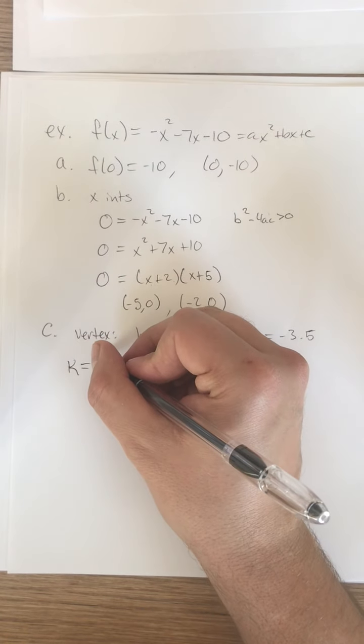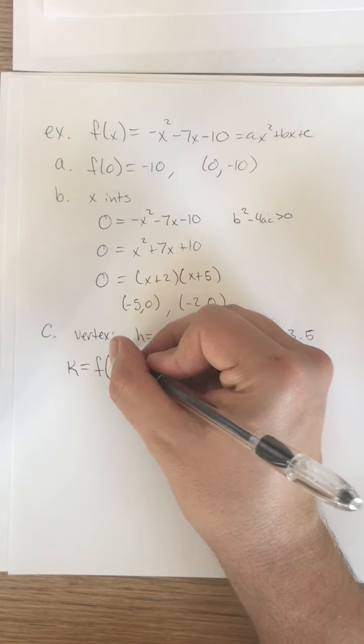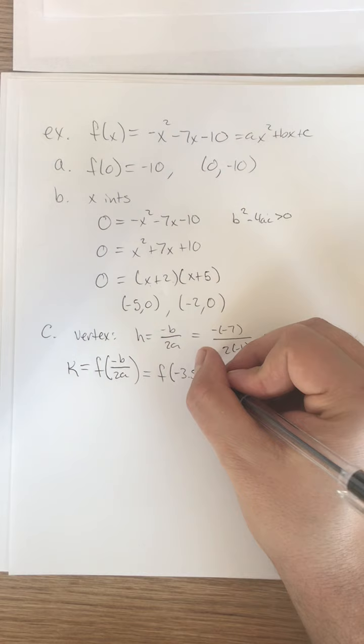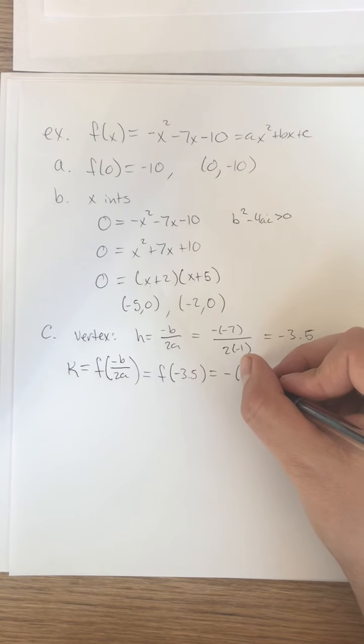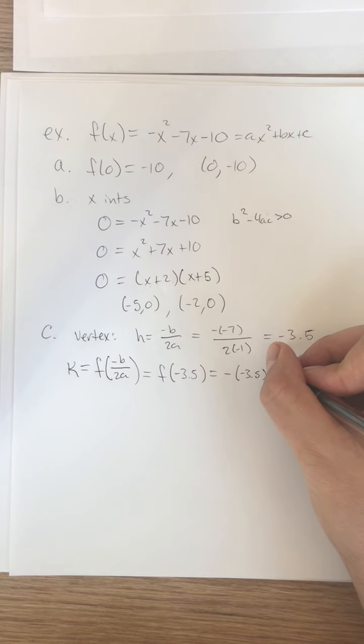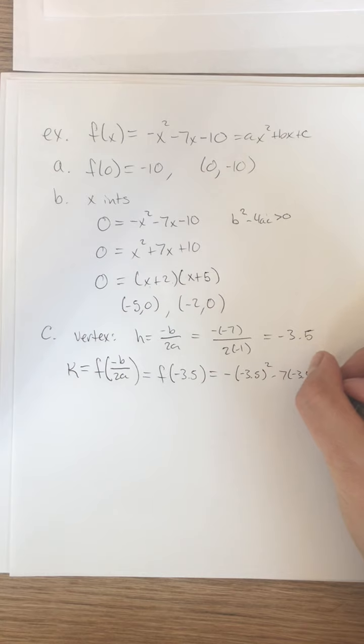The y-coordinate of the vertex means plug in the x value and you will get the y value. So we're just getting an ordered pair on the graph. So this is the same thing as saying f of negative 3.5. So anywhere there is an x, we need to replace it with a negative 3.5. Careful with negative signs.